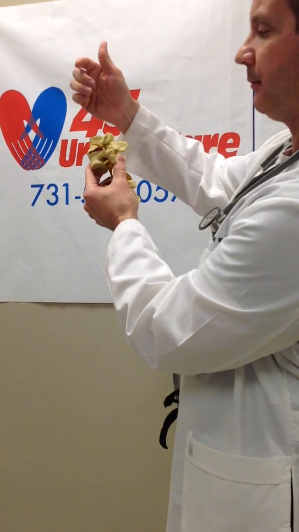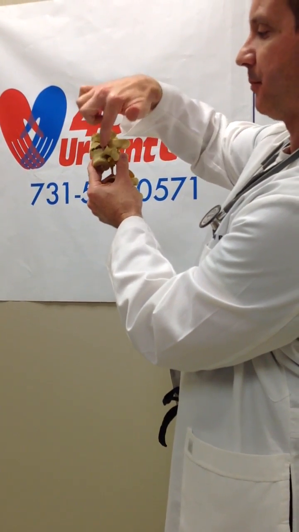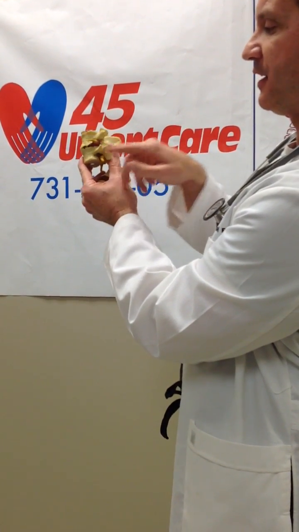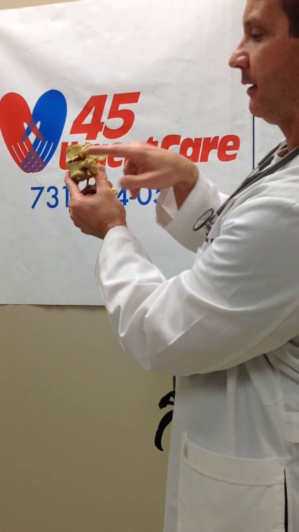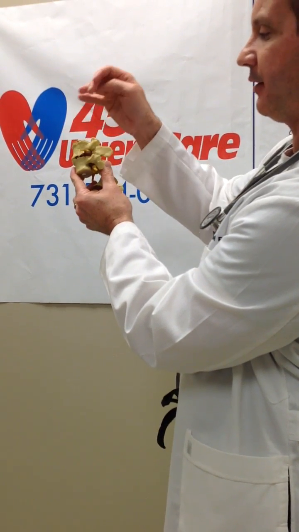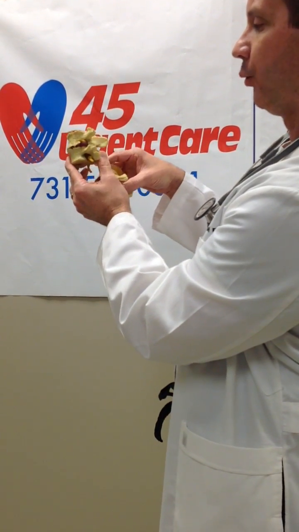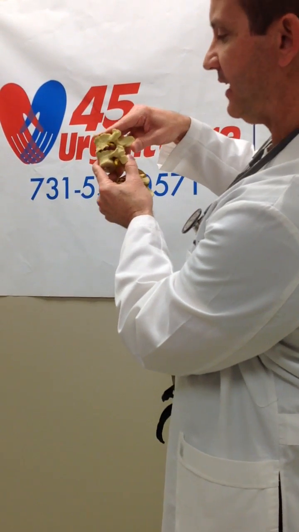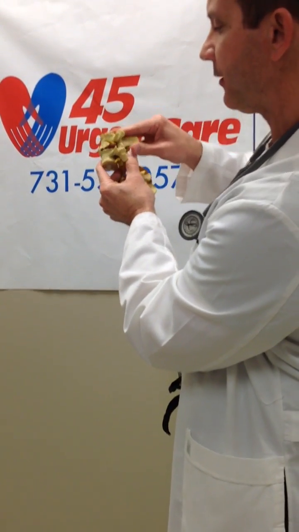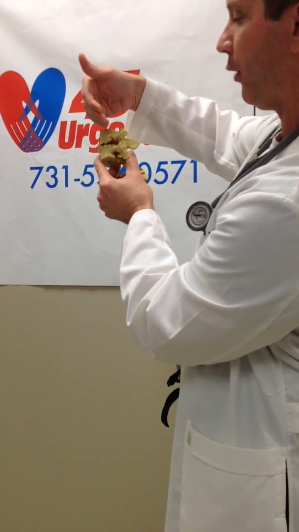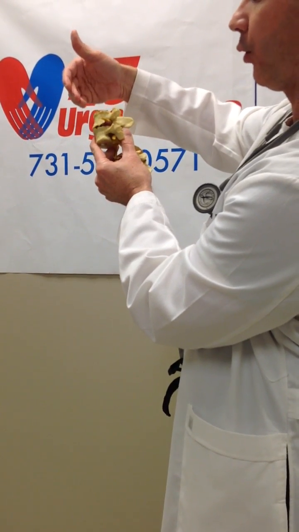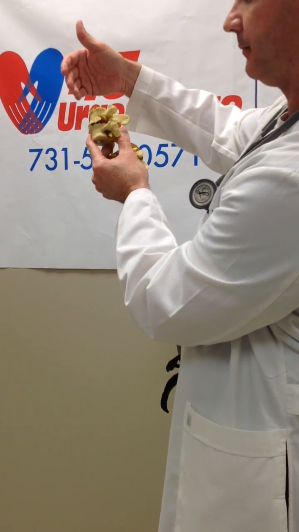This one model also demonstrates what a disc bulge looks like. That's what I was discussing on the previous model, but this is actually what it looks like. It's bulging out and actually contacting the nerve. With this, any compressive forces going forward, going into flexion as we're bending forward, will tend to put pressure on the disc and push it further back up against the nerve root or the cord, creating the symptoms of sciatica.